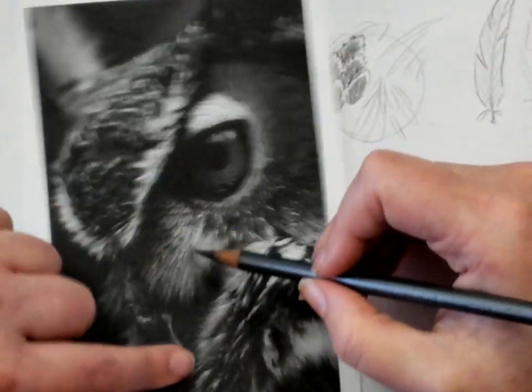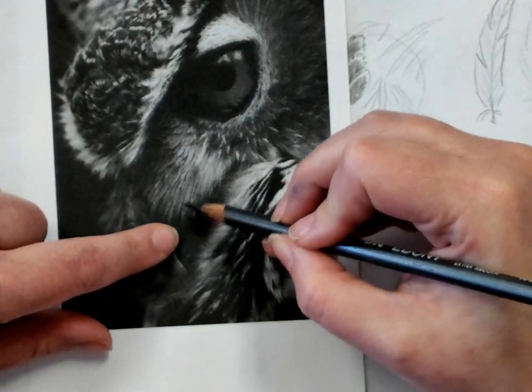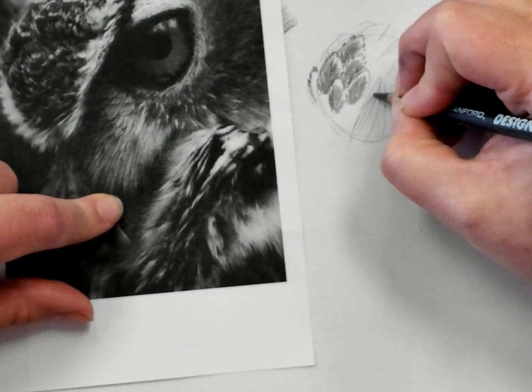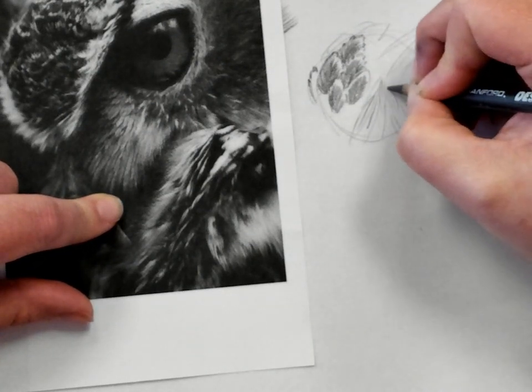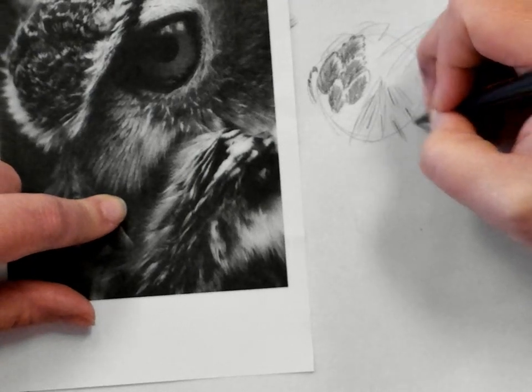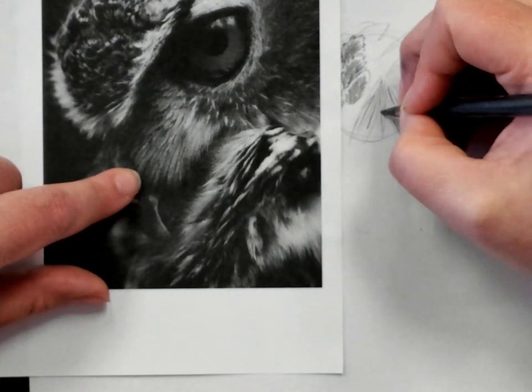These longer feathers that he has down here on his face, you can really easily, clearly see where that shaft is. It is a very clear line. So I've got my general shape of the feather. I'm going to draw the line down the middle of it. And then because I can see these marks, I'm just going to very lightly draw them. Now they're light.